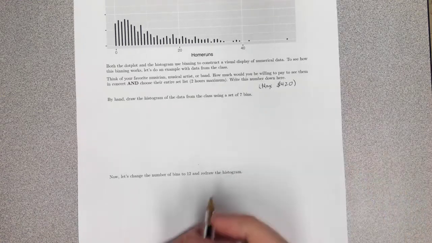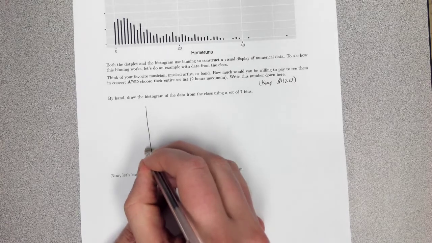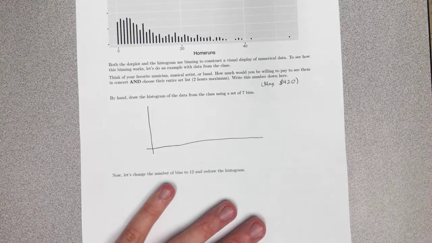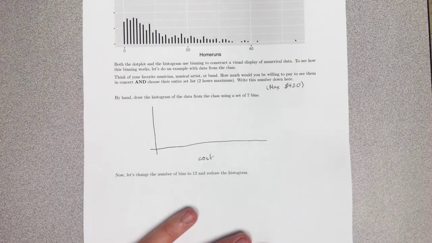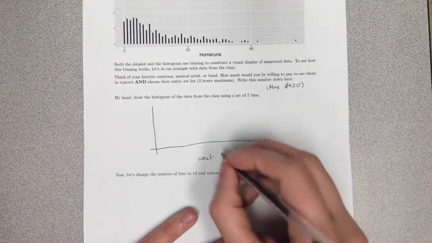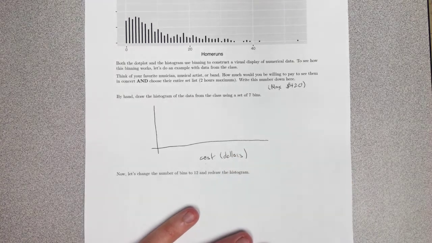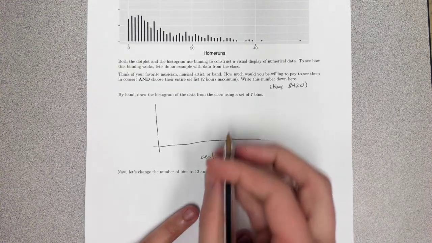If we were to actually collect data from a sample of people, you might imagine a classroom setting, going around the room and asking people how much they'd be willing to pay. We're going to put cost on the x-axis in dollars, and then put each person's response into discrete bins.